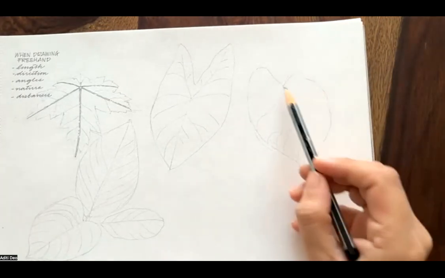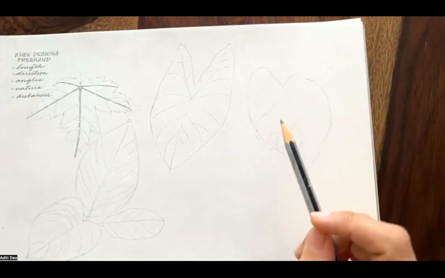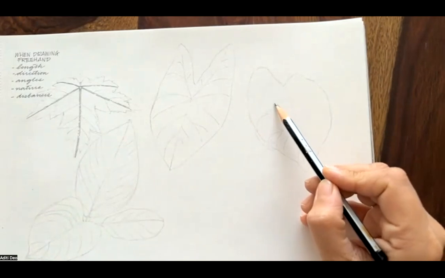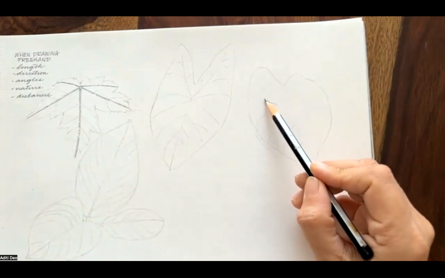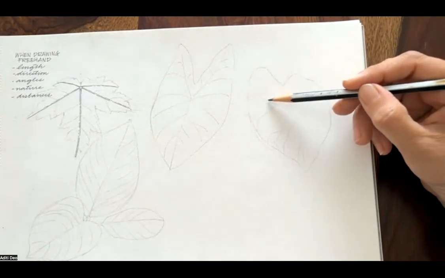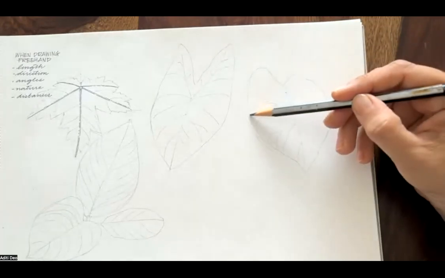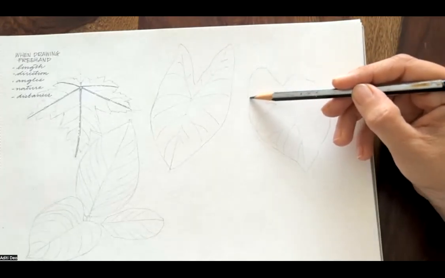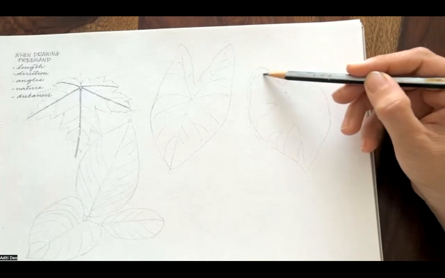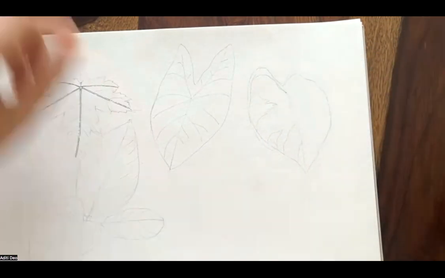And you have to keep checking with respect to the central vein, where have I come? So obviously now I have come much lower than I should be. So as I'm drawing these details, the proportions are changing. And my leaf is just going to become this tiny. Oh my God. This is very common in freehand drawing.